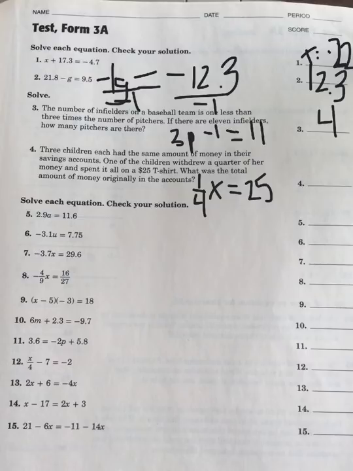So then you multiply each side by 4 over 1, so that's 100. And that's the answer I originally had. Then I had to be careful because they're asking what is the total amount of money originally in the accounts. So not just one child's account, they want all three children's accounts. So 100 times 3 would be $300. But if you had 100, that is fine too. But be careful with that on the test.